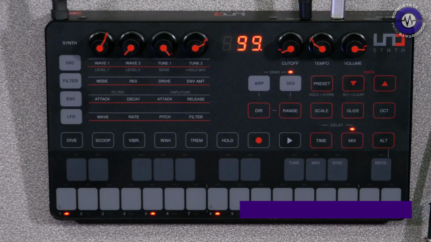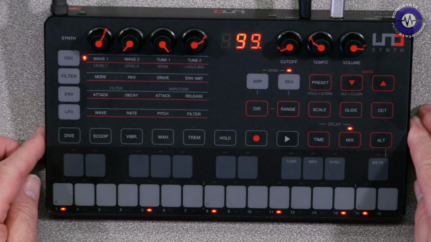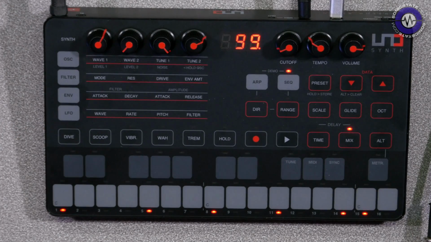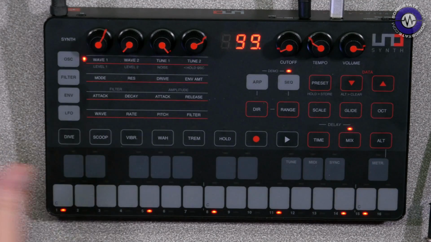Today we're looking at the IK Multimedia Uno Synth. This is the little fella here. It's a compact desktop analog mono synth with two oscillators, a multi-mode filter, two envelopes, a sequencer, some effects and a bunch of other stuff besides.